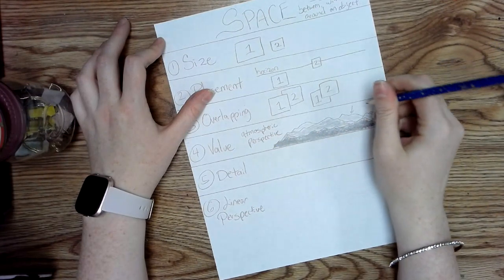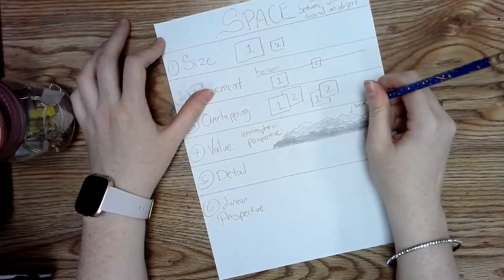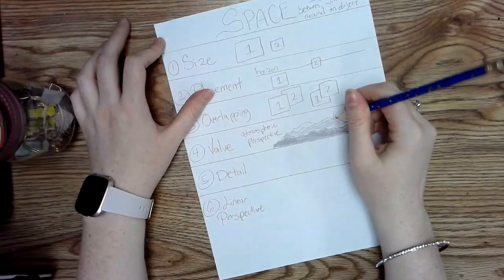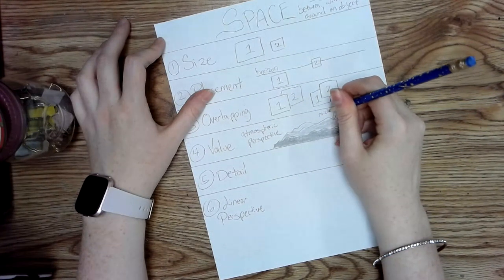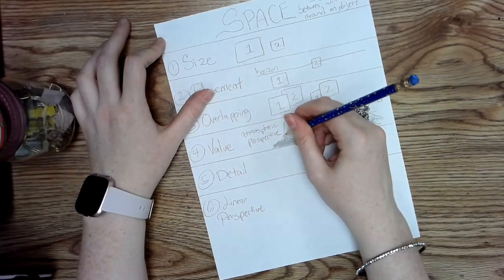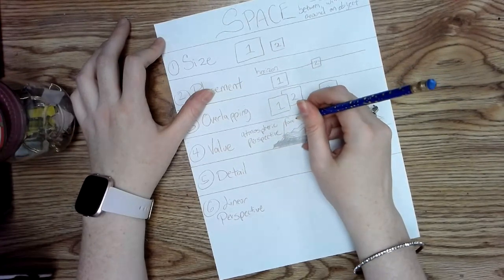So in this case, we've got a background. These are furthest away. A midground here in the middle. And here in the front is the foreground.